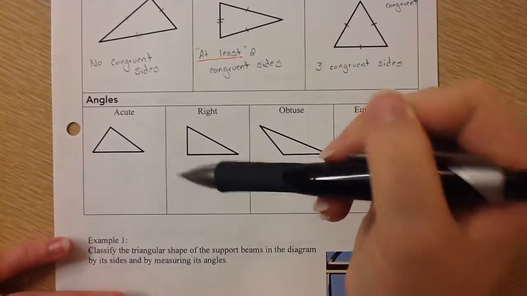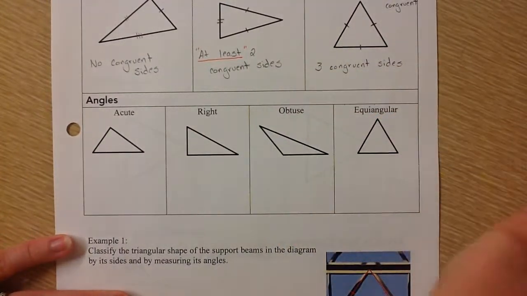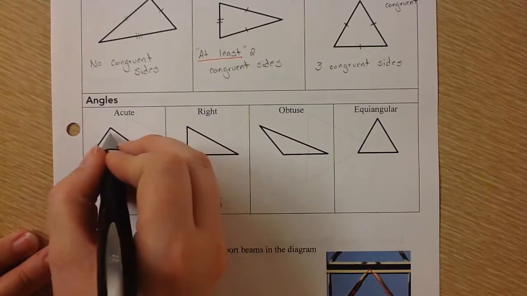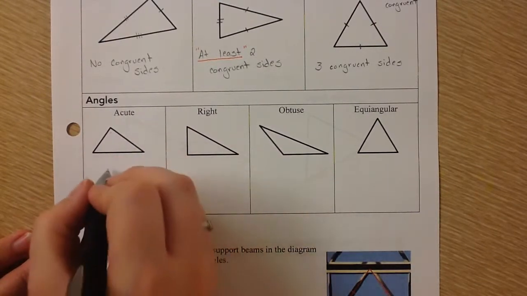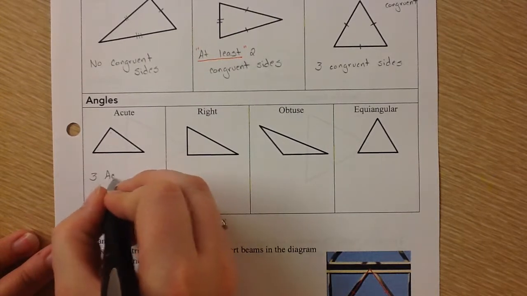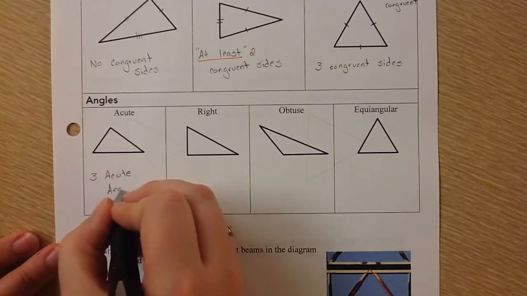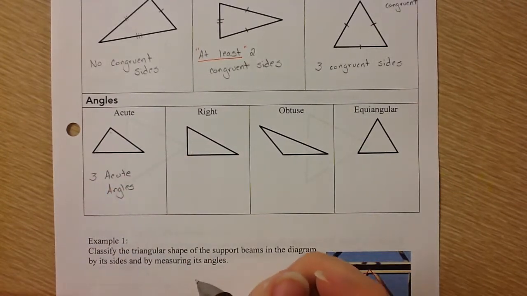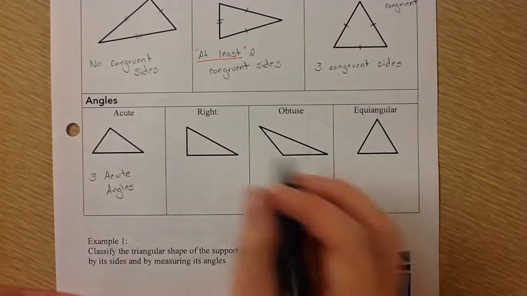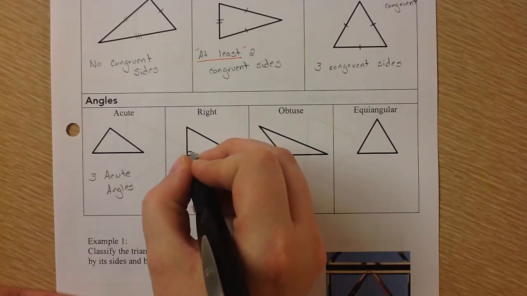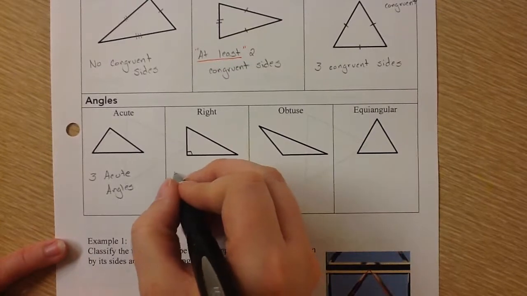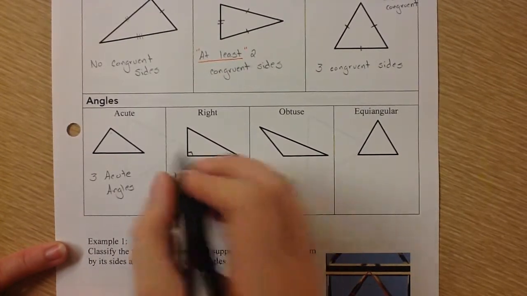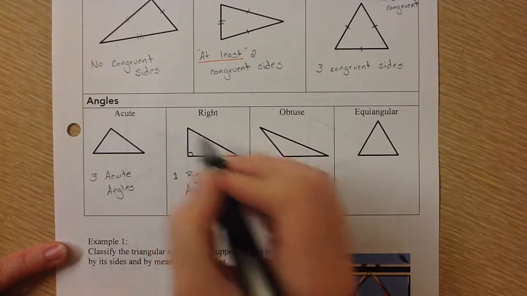I could also classify them just by looking at their angles. If all 3 angles are acute, then we call the triangle acute. So it has 3 acute angles. If all of these angles, 1, 2, 3, are less than 90, then it's an acute triangle. If one of the angles is right, then we call it a right triangle. So it has 1 right angle. And if you notice, with just that 1 right angle, the other 2 angles are acute.